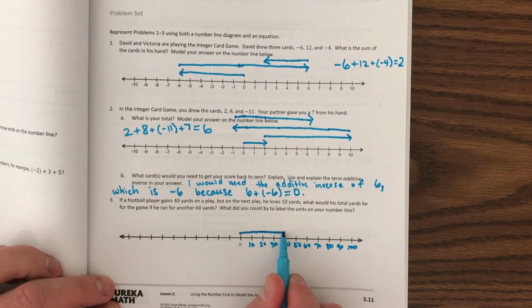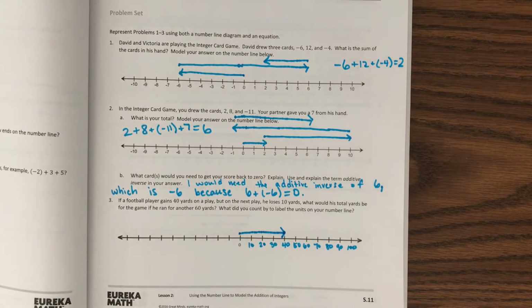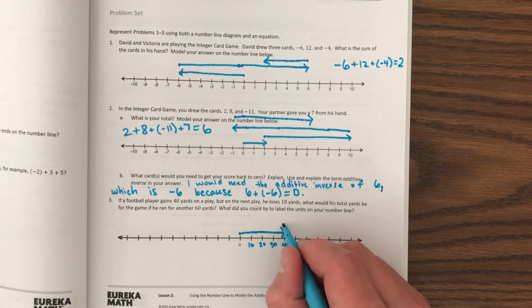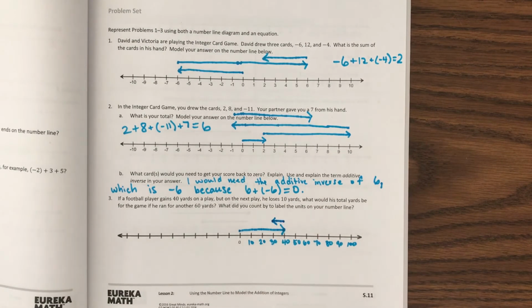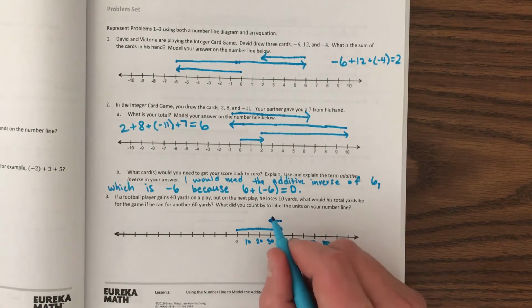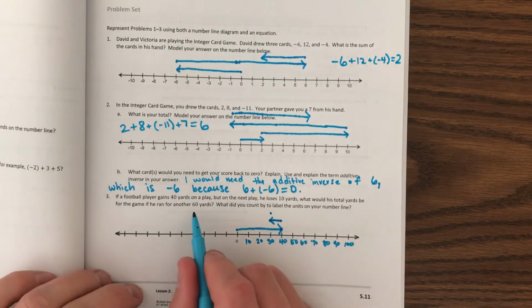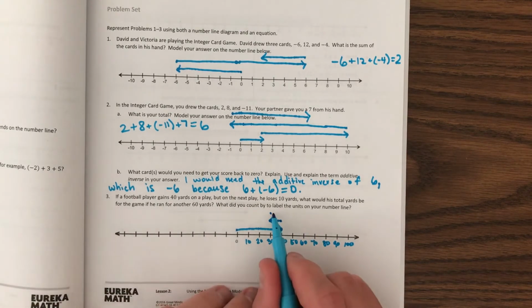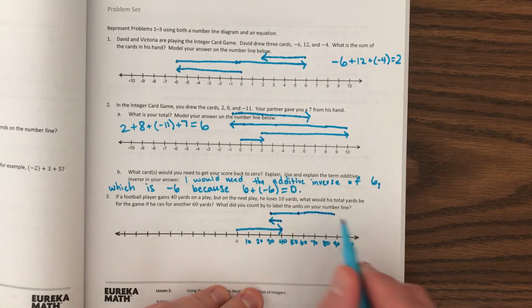And he gains 40 yards. So gain is positive. That's a vector to the right with length 40. And then he loses 10 yards. So losing, that's negative. That's to the left. And so I'll go to the left with another vector, 10 units. And then from here, I'll start my final vector at 30, where the previous one ended. And he gains another 60 yards, so that's 60 units to the right.